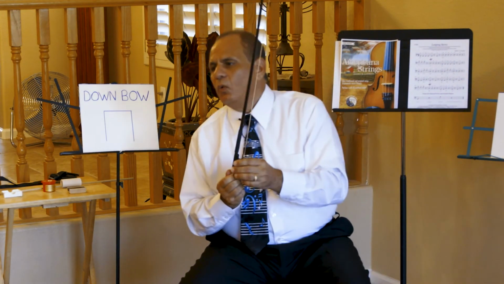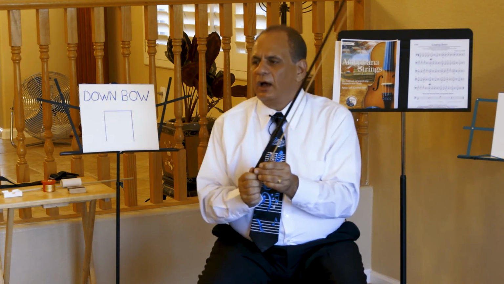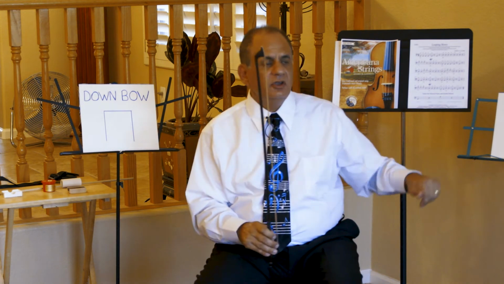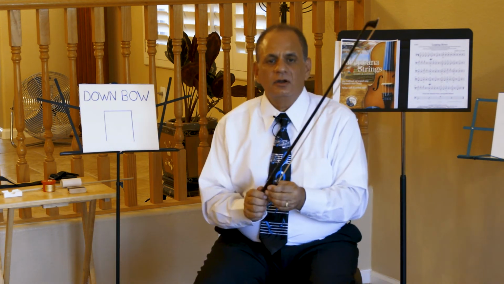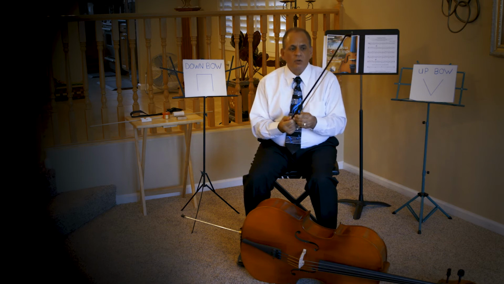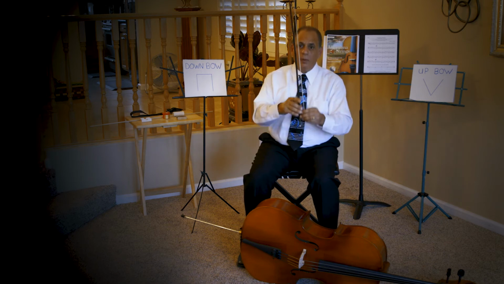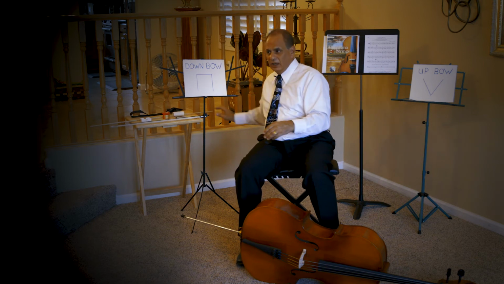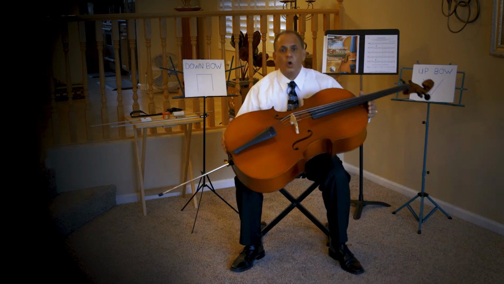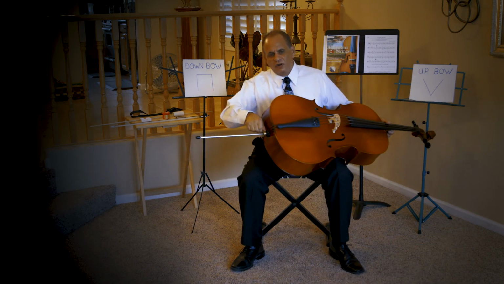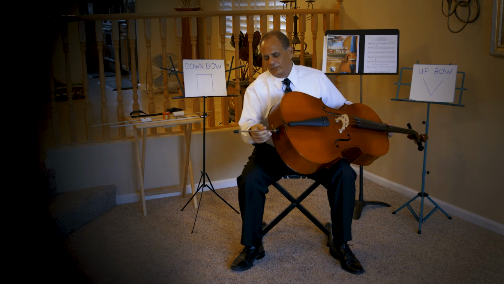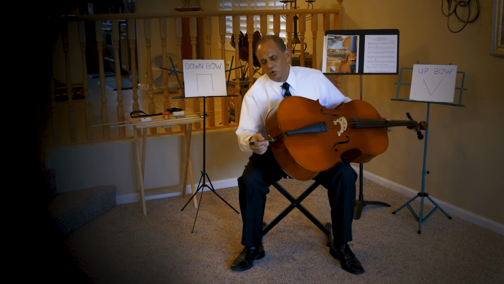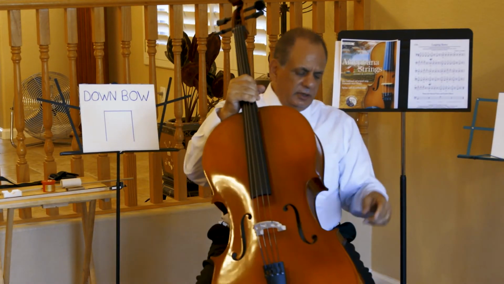Okay, so now we want to use our bow for the same 3 songs that we just did with our wooden dowels. So I'm going to put my bow down. I hope I don't lose my bow. I'm going to put my bow down in a safe place, and I'm going to show you how to hold the cello. Make sure that the adjusting screw, the end pin screw, is loose so that the end pin moves freely.